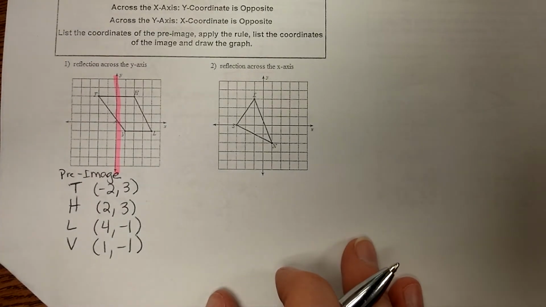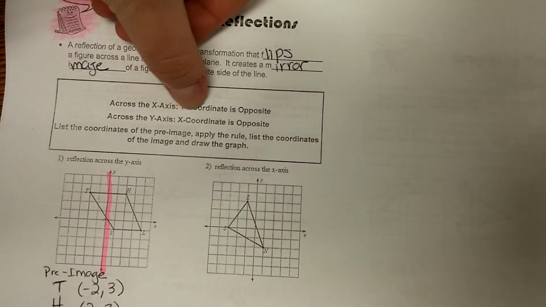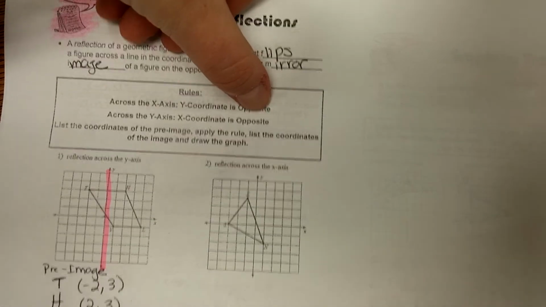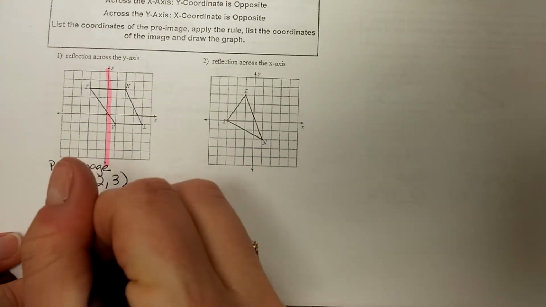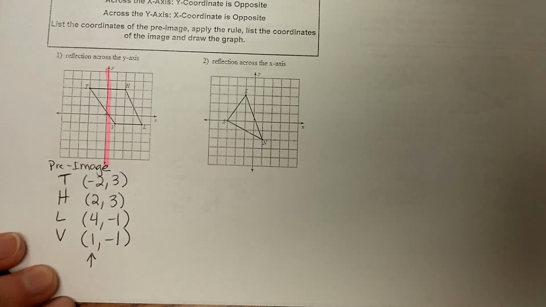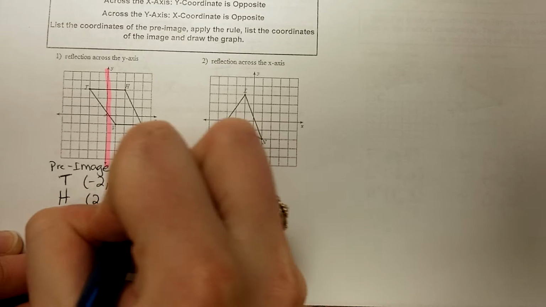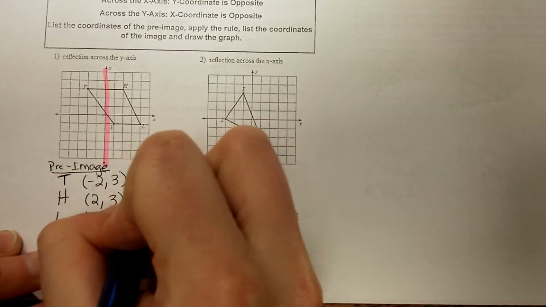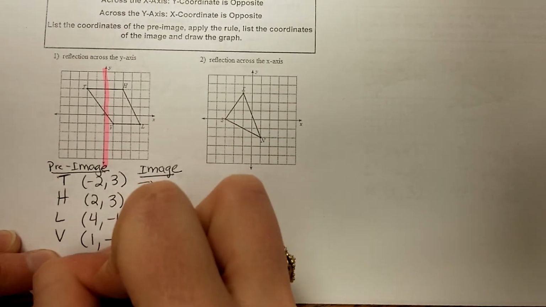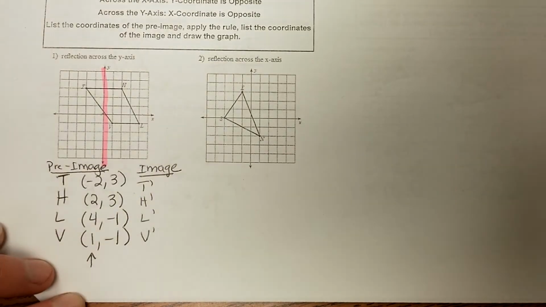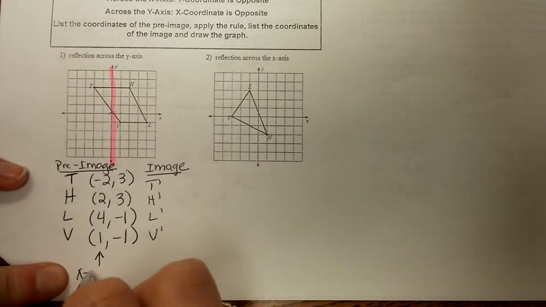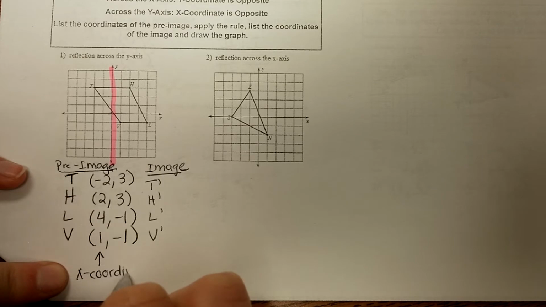All right, I'm flipping across the y-axis, so the x-coordinate is opposite. So I'm going to need to take the opposite of all of the x-coordinates. For my image, this is where my shape is going to end up. I have T prime, H prime, L prime, and V prime.